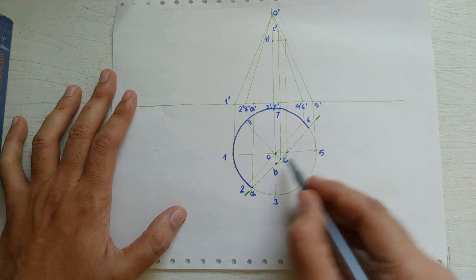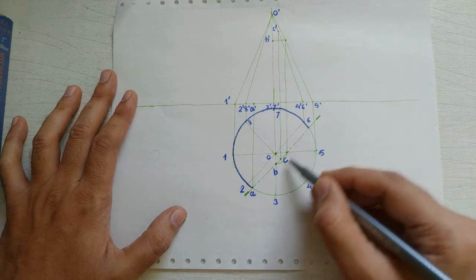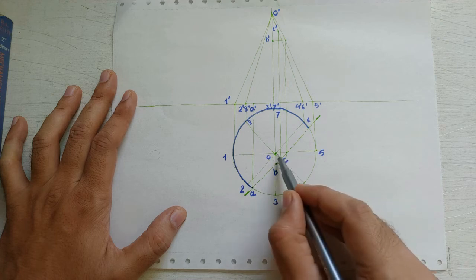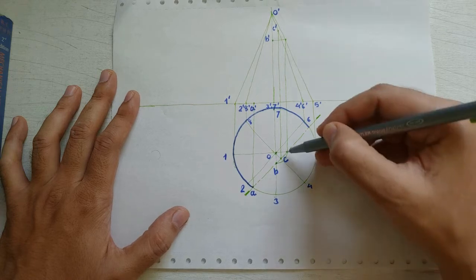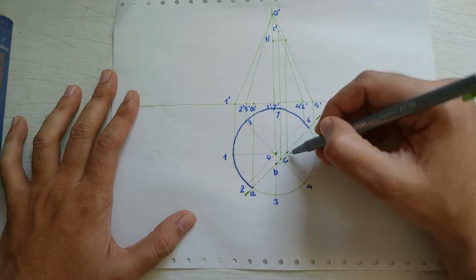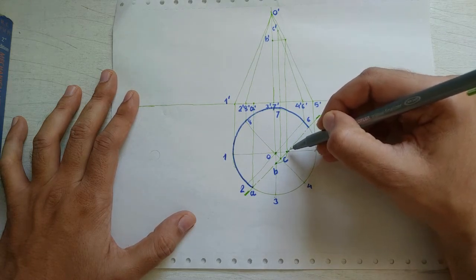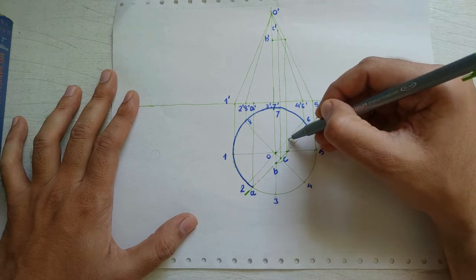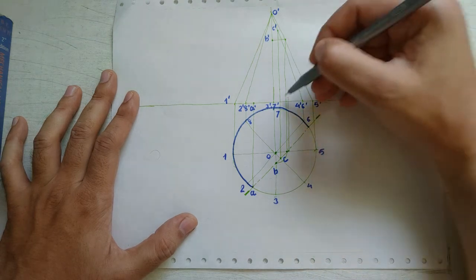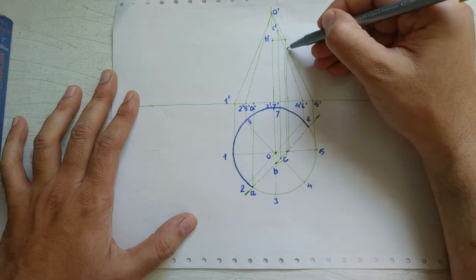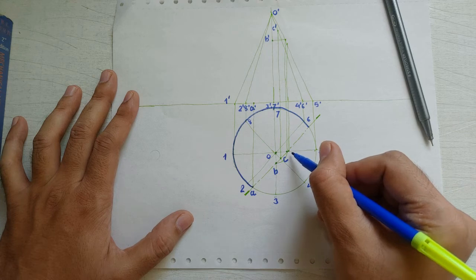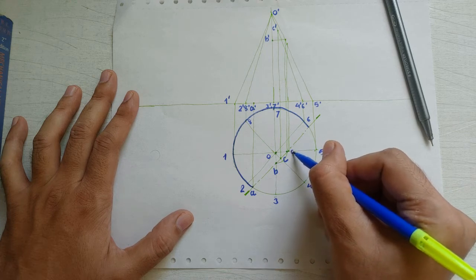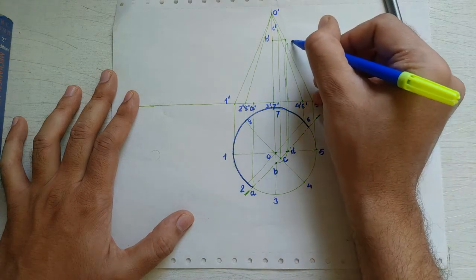Next, this cutting plane is cutting the generator O5 at this point. Right, so we'll take projection of this point. Let's say this point is slightly on this side. So we'll take projection of this point on O prime 5 prime, and we'll get this point. So that is point D. So this would be point D prime.